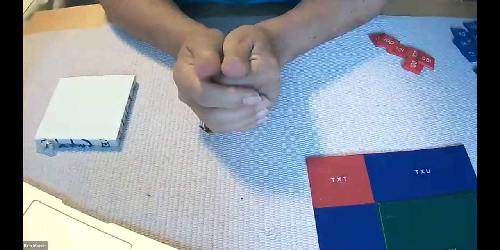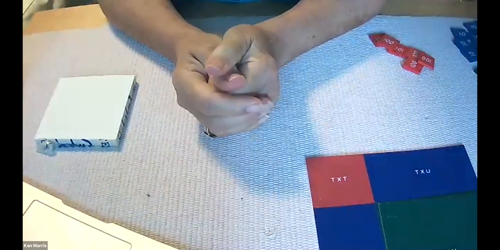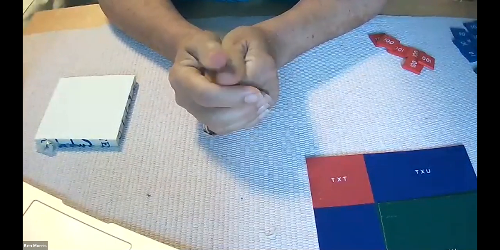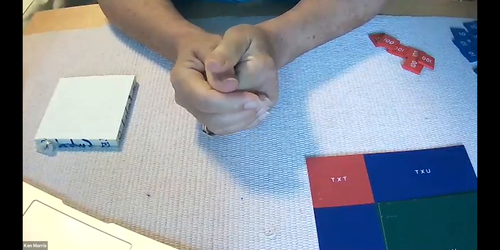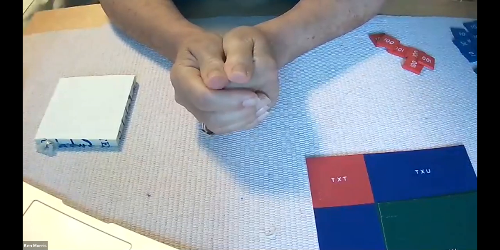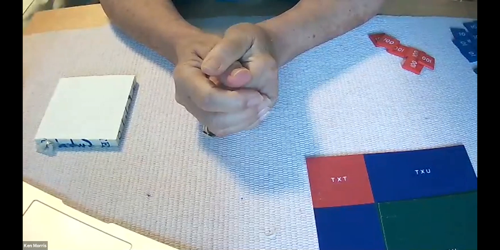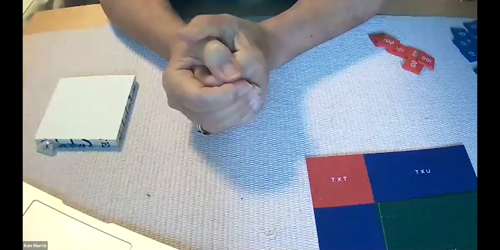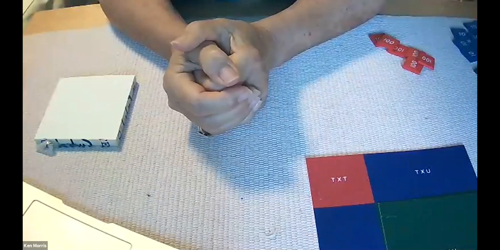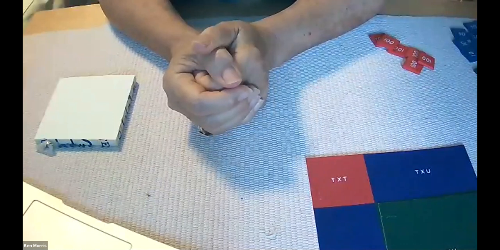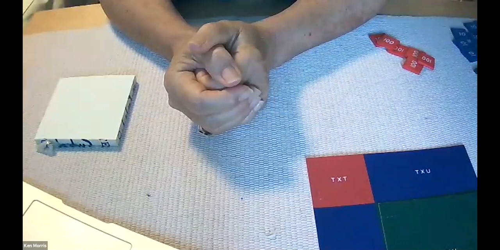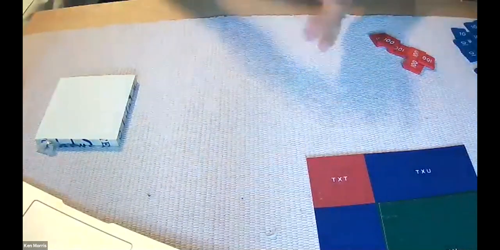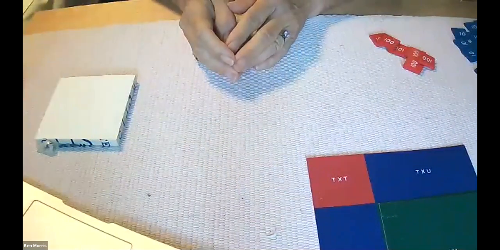I'm going to go ahead and get started. All right, so now we are going to start. This next lesson is going to show us how to do the notation for square root.